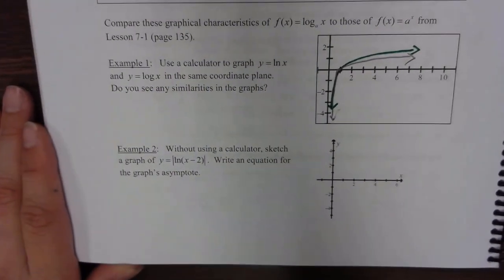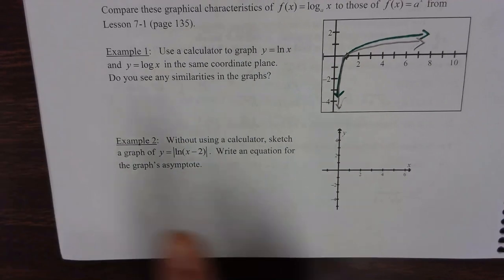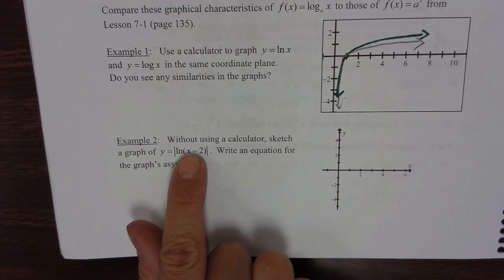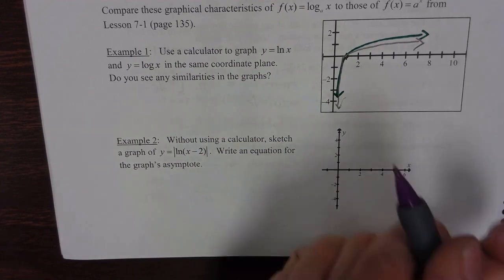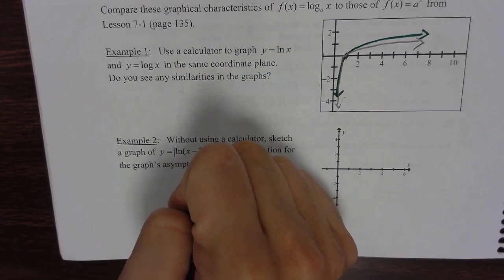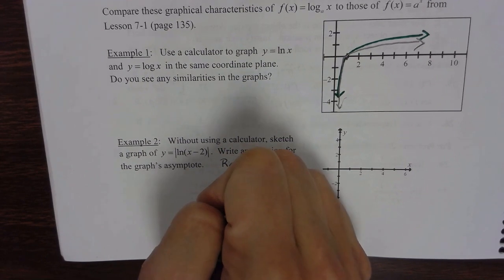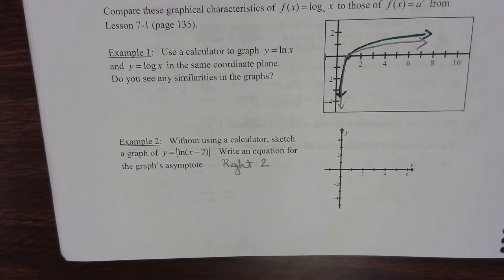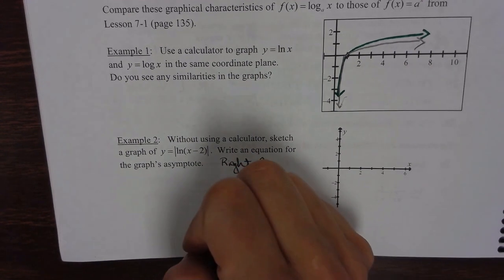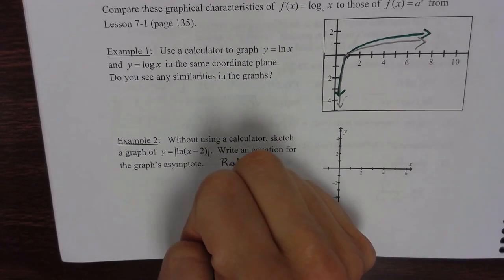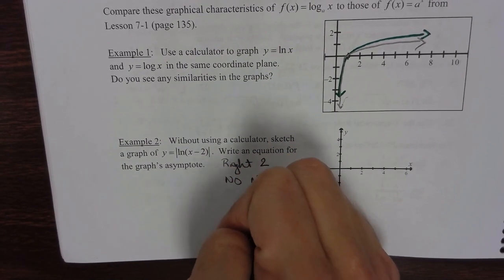Alright, so let's talk about transformations of our ln. Okay, so without a calculator, let's remember what subtracting 2 on the inside means. Subtracting 2 means we're going to go over to the right 2. And the absolute value on the outside tells you you're going to flip everything up. So no negative y's.